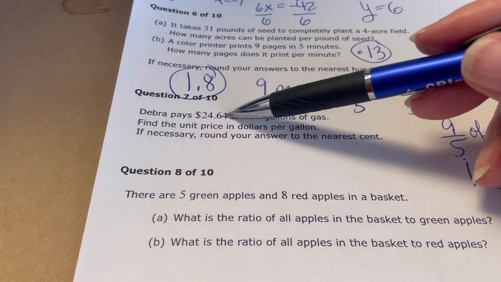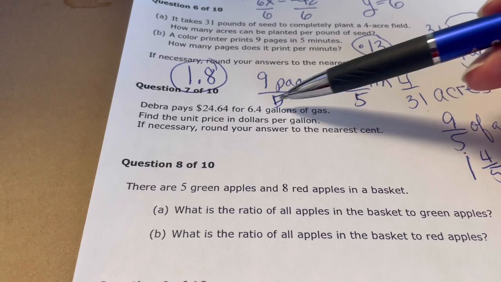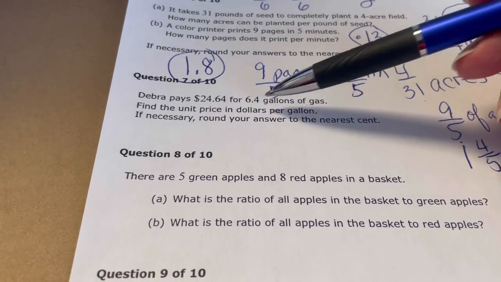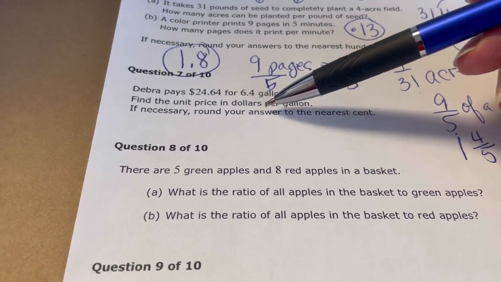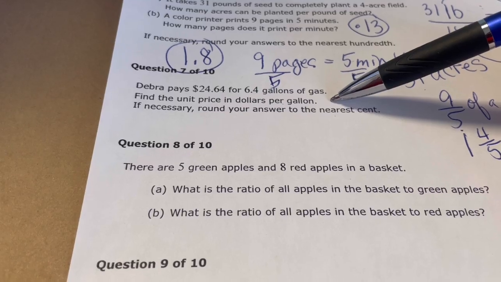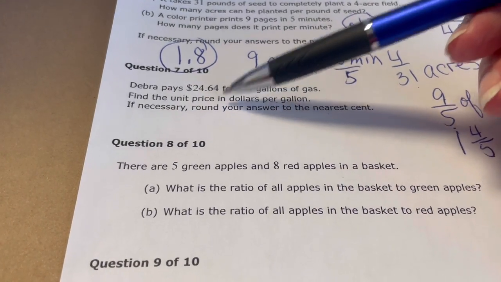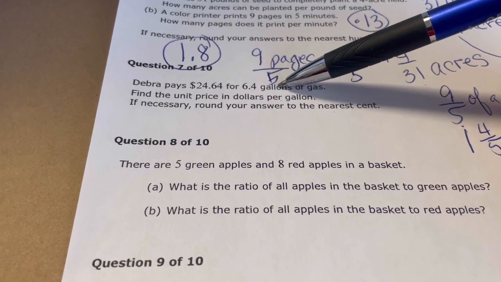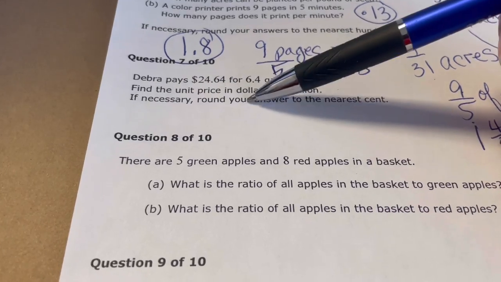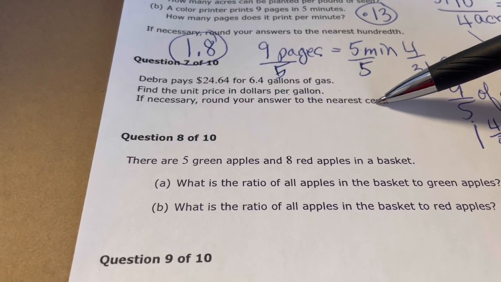Okay, everyone, here, number 7. Deborah pays $24.64 for 6.4 gallons of gas. Find the unit price in dollars per gallon. So the unit price would be what 1 gallon of gas cost. If necessary, round your answer to the nearest tenth.